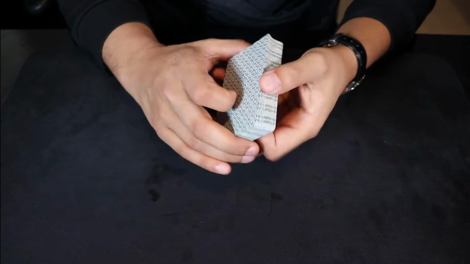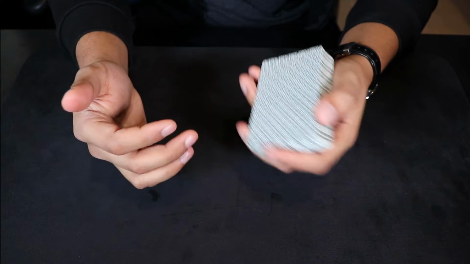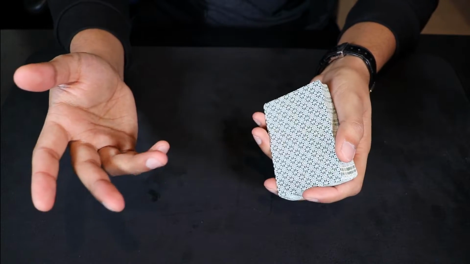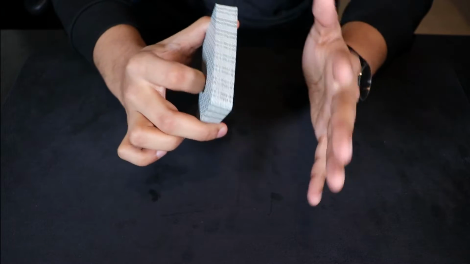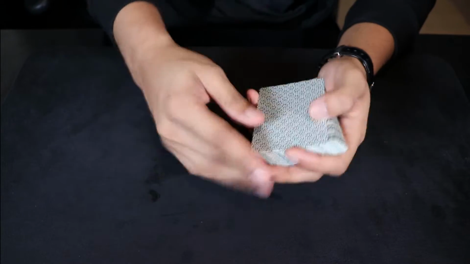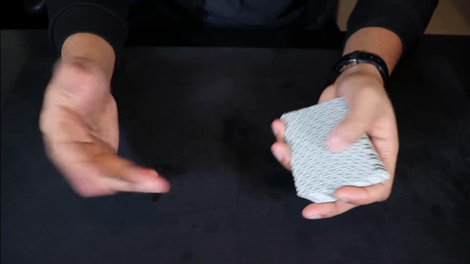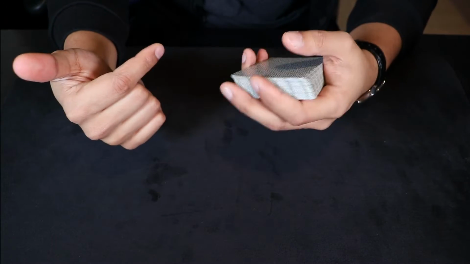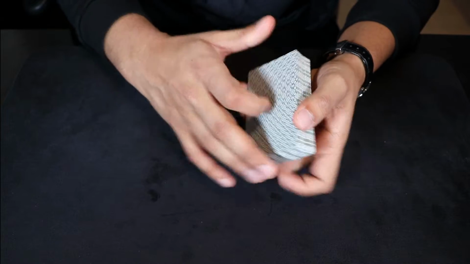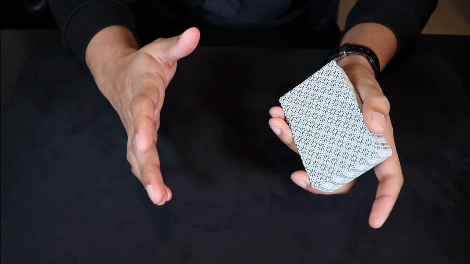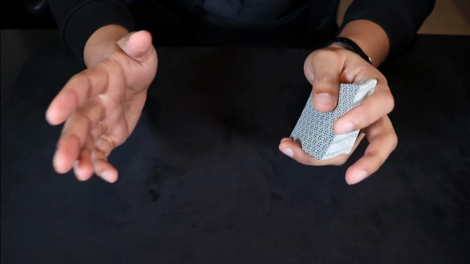So here the spectator will name any number they want between 1 and 52. And of course, generally you don't want them to name a very high number, otherwise you're going to be sitting there counting cards for like 20 years, and nobody likes that. I don't like doing that. Spectators don't like seeing that. They get bored, start walking away. So have them name a smaller number, just make life easier for everyone.